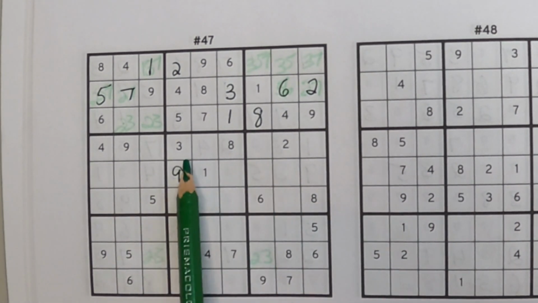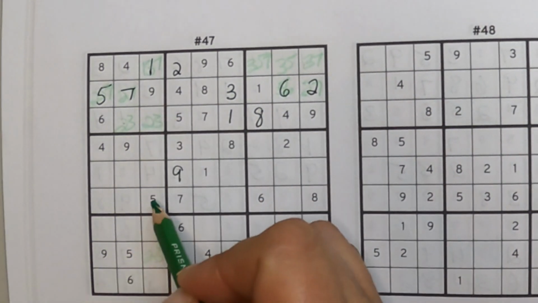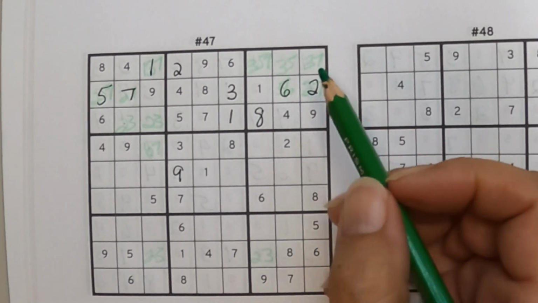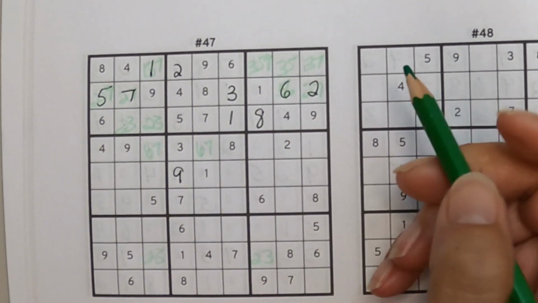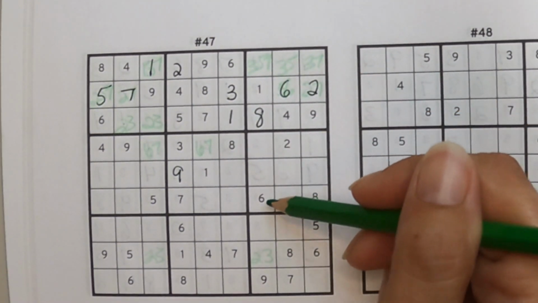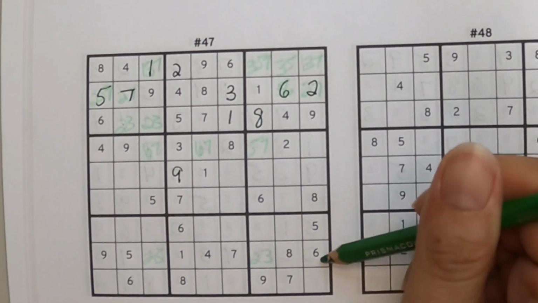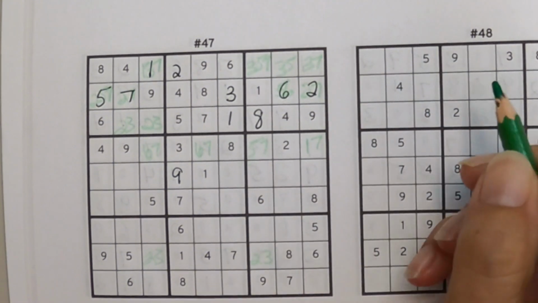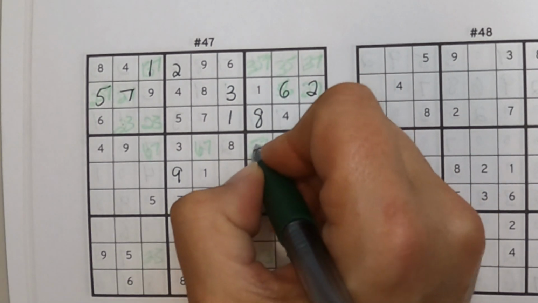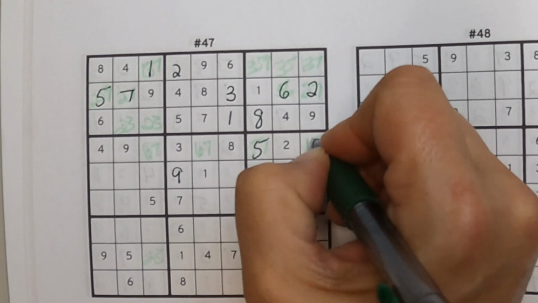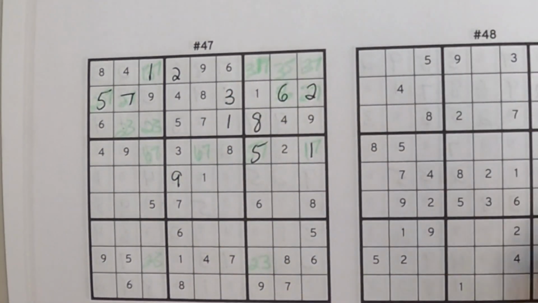For this row, we're missing 1, 5, 6, and 7. We've got a 1 and 5 here, so 6, 7. 1 and 7 here, so 6, 7. 1 and 6 here, so 5, 7. 5 and 6 here, so 1, 7. But now if we look, the only place the 5 can be is here. The only place the 1 can be is here. And with that 5, we can get rid of this 5.